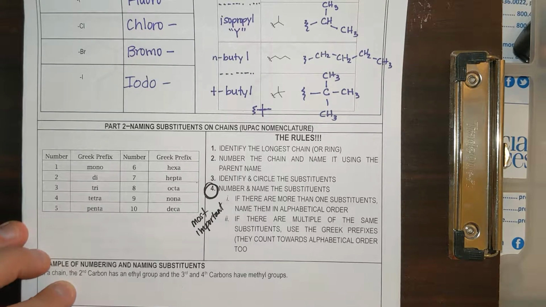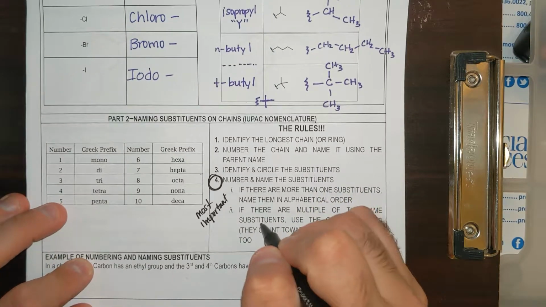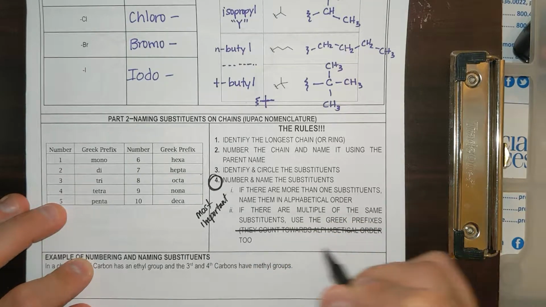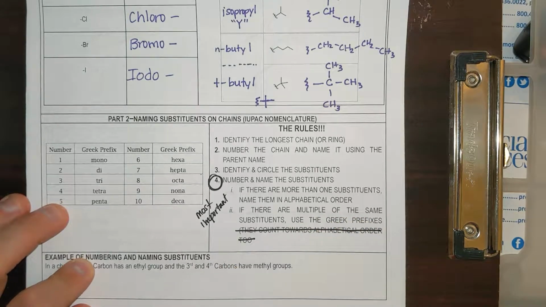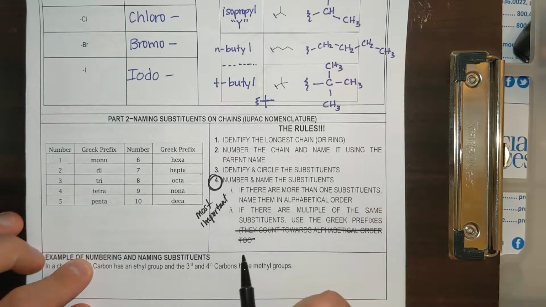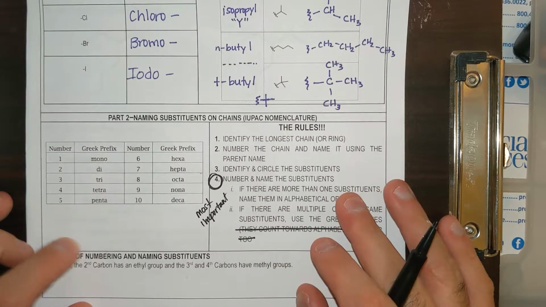Actually, I think that's a change in the rule. Just cross this out. The Greek prefixes do not count towards alphabetical order. So make sure you cross that out. That was a new updated change. So cross that out. The Greek prefixes do not count. And you'll see that later.